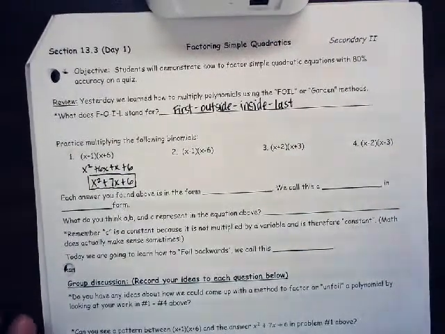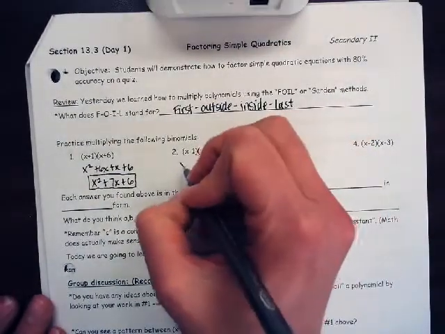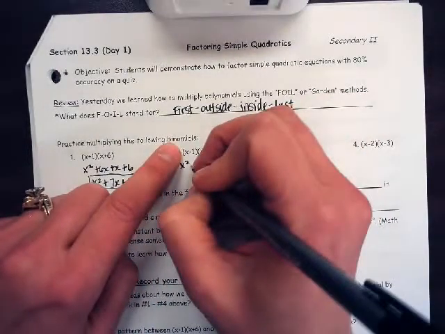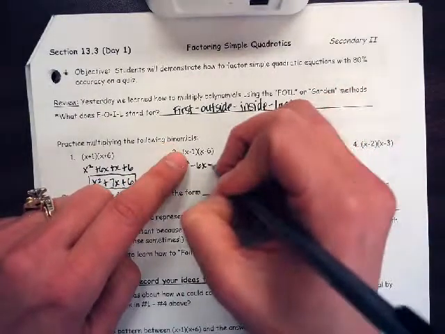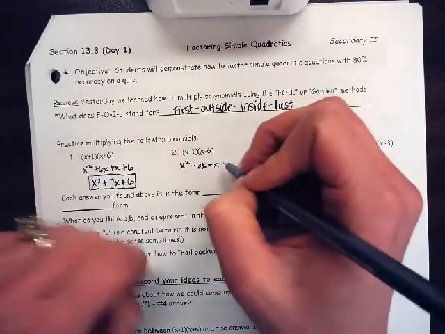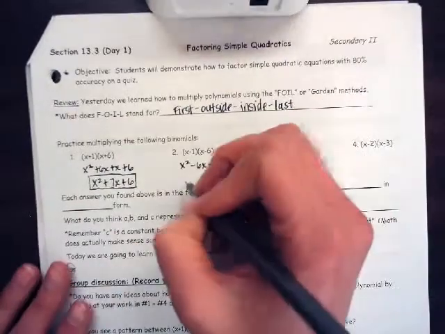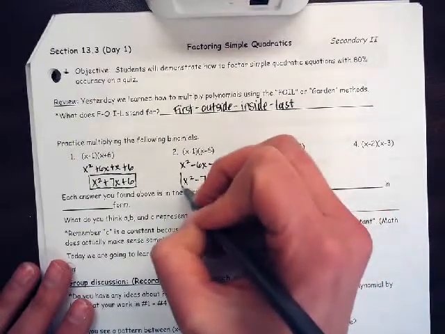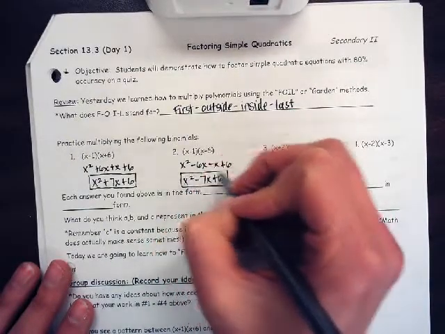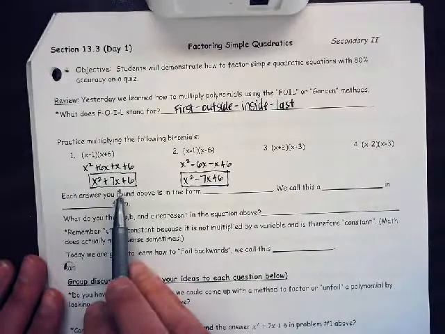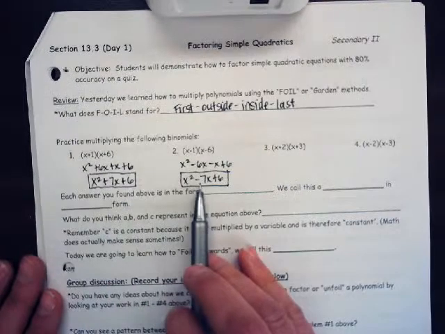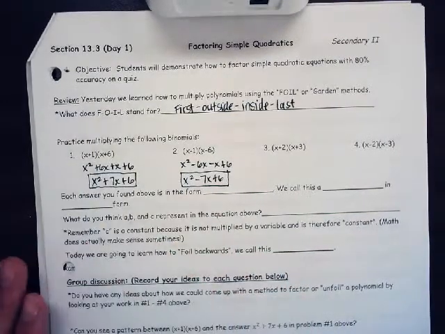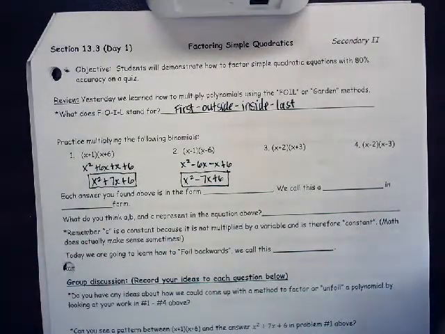We're going to do the same thing for number 2. So first would be x squared. Outside would be negative 6x. Inside would be negative x. And last would be a positive 6. So I would have x squared minus 7x plus 6. Now notice as we're going along that this answer is quite a bit like this one. The only thing is the difference of a sign right here. And you can notice the signs up here as well. I want you to start making a connection here.